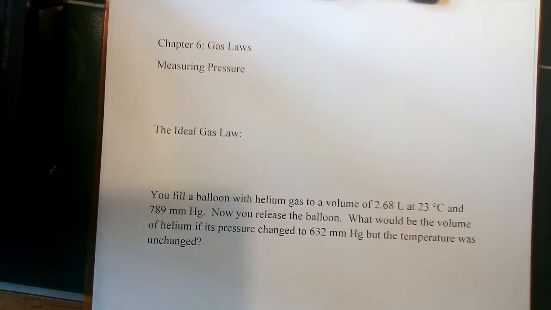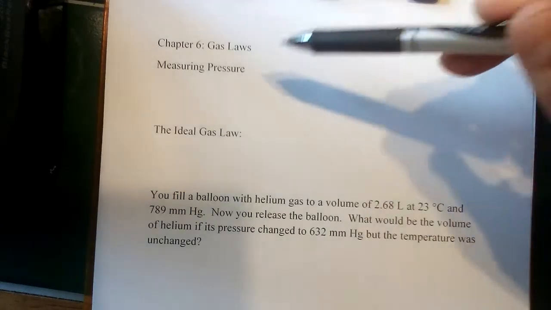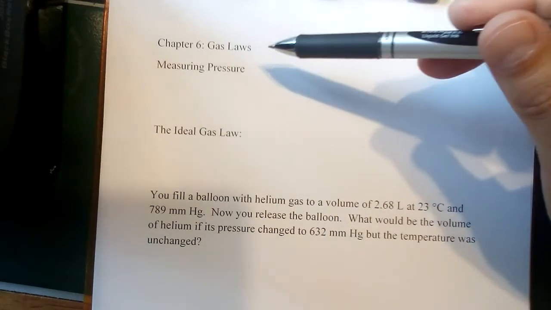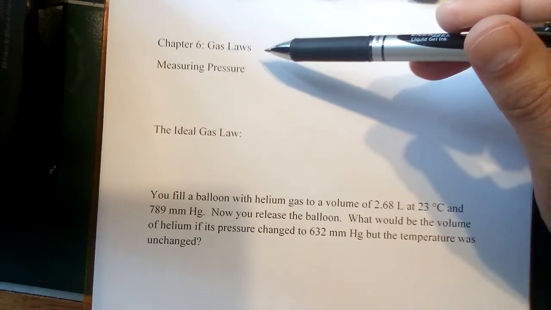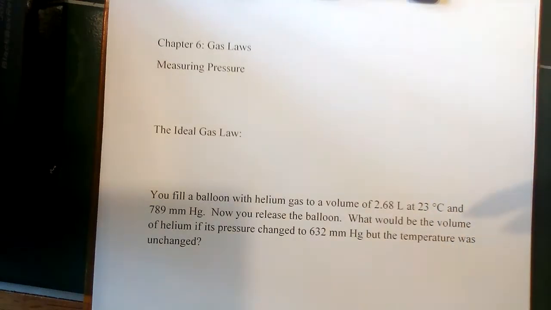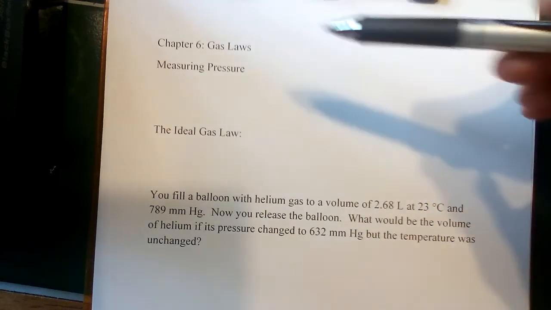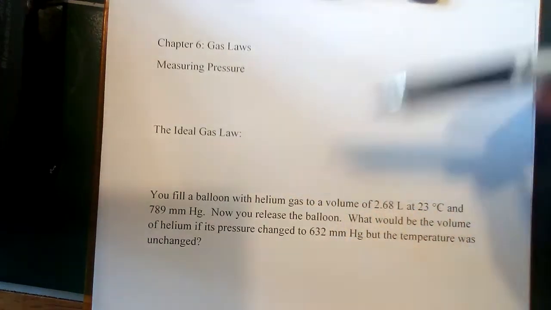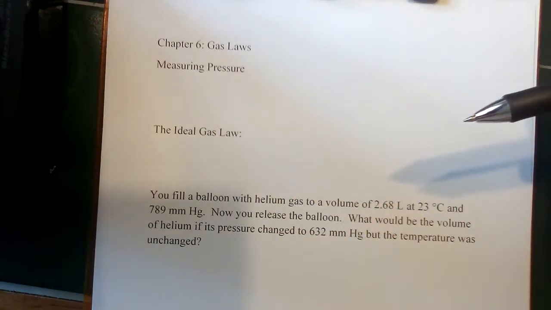The primary topic of Chapter 6 is gases, and primarily what we're going to want to look at with gases are gas law-based calculations. There are multiple mathematical equations called gas laws that will relate different physical properties of gases to each other. We'll get into the ideal gas law in a couple minutes or so.